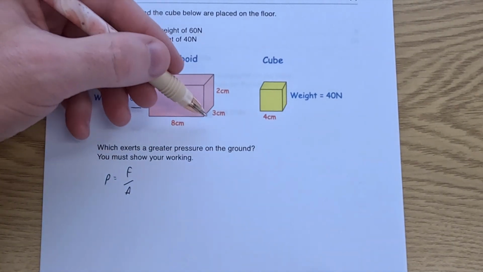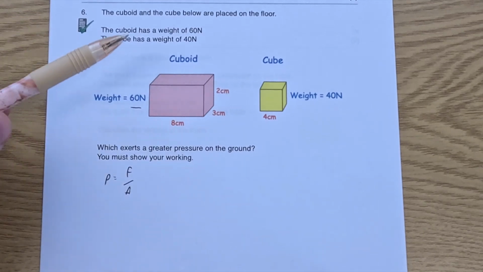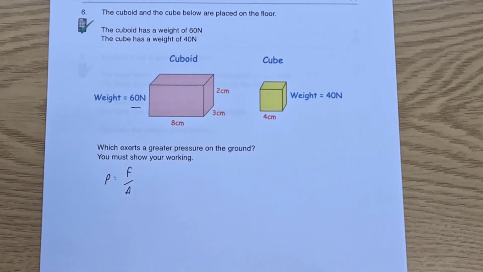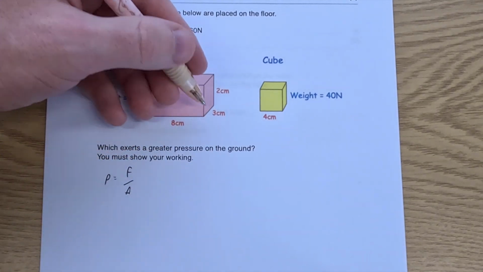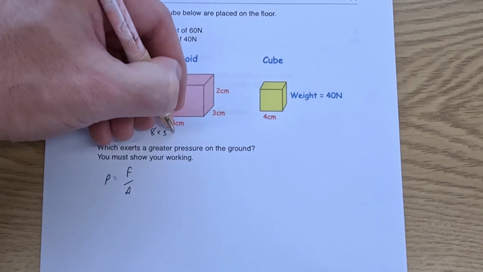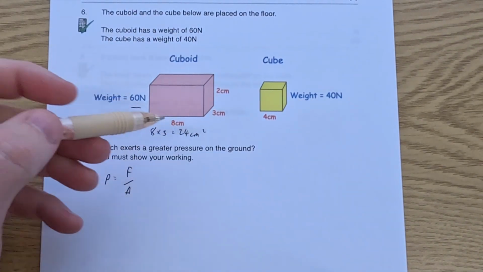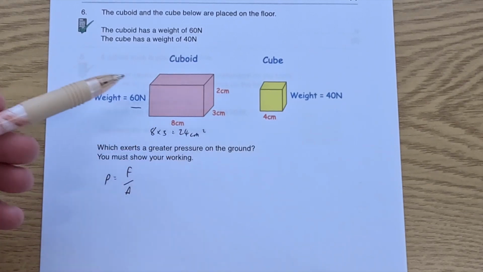So what I'm going to do is find the area of the base of the cuboid, because if they're placed on the floor, the area would be the area of the cuboid that's in contact with the floor. So that's going to be the base. So the area of the base would be 8 times 3. So 8 times 3 is equal to 24 centimeters squared. The area of the base is 24 centimeters squared.